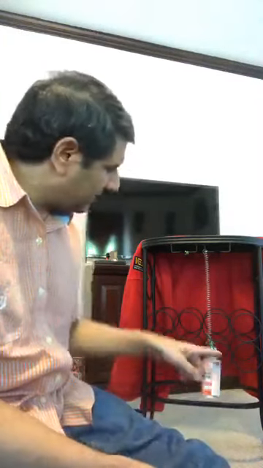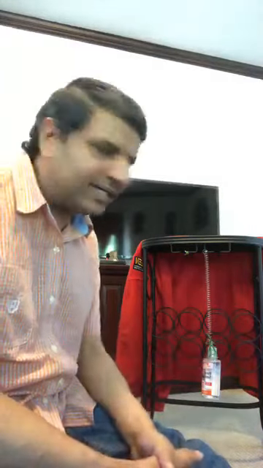Remember one thing: when I did not attach this hand sanitizer bottle, the spring was shorter, right? Because there was nothing to stretch the spring. But when I attach the bottle, because of Earth's gravity, the weight of the bottle stretches the spring. Make sense? Okay.